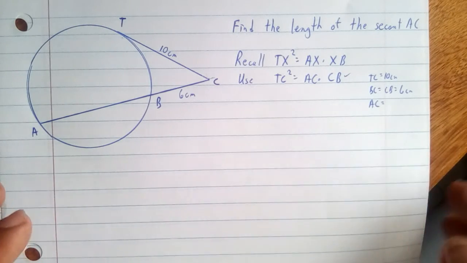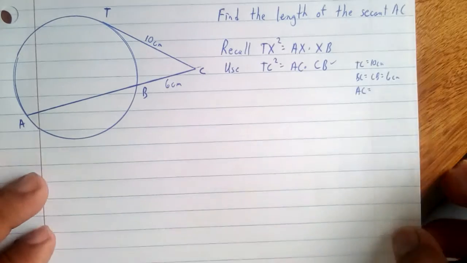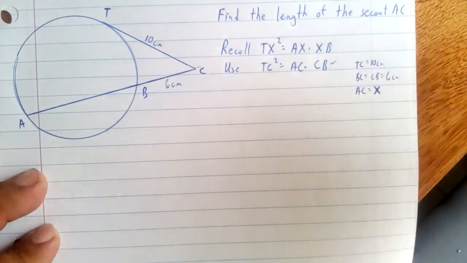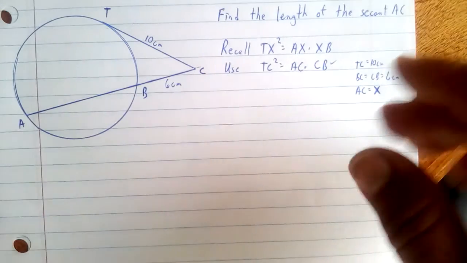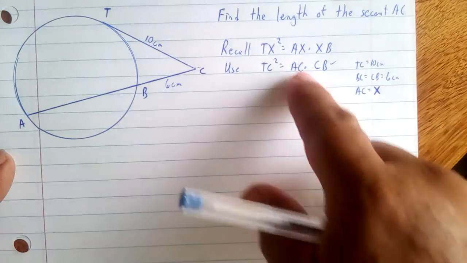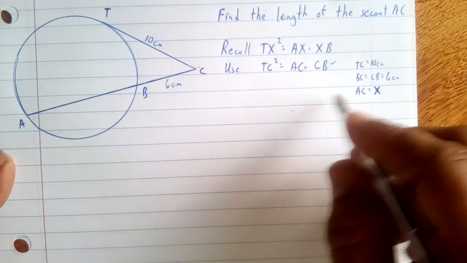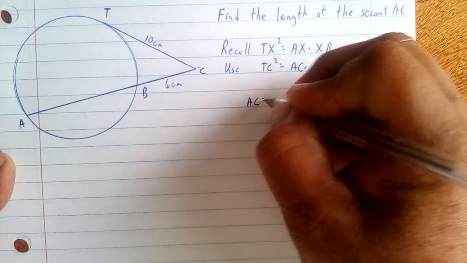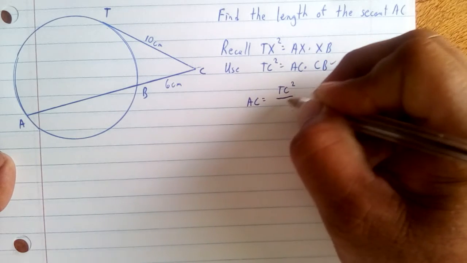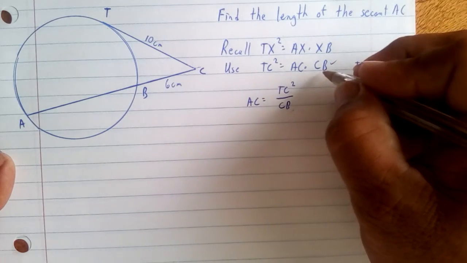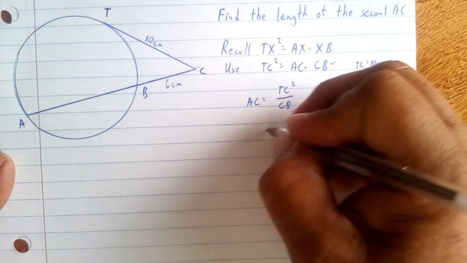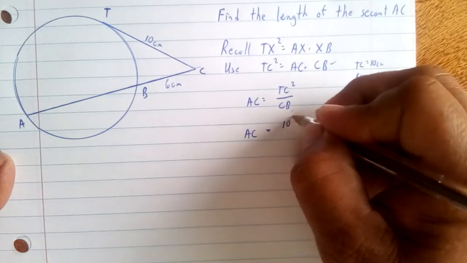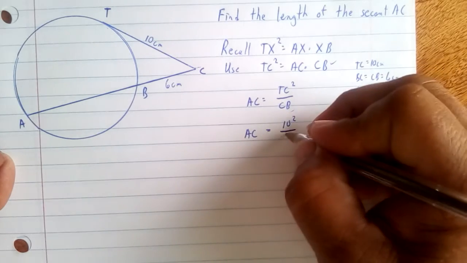So we will be putting into our equation. This is the unknown, so let's call this x, or we could put a bracket or something similar to represent that that's the one that we are looking for, AC. So we can rearrange this equation to get AC by itself, and so we do. We end up with AC is equal to Tc squared over CB. Take note that I'm keeping the same letters in that same order. So now I am to substitute. We end up with Tc, which is 10, squared over CB, which is 6.